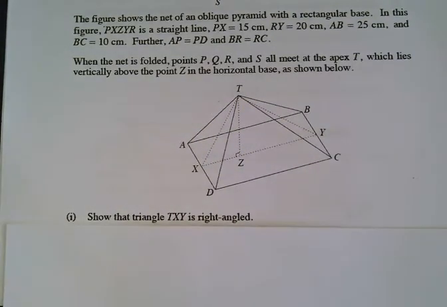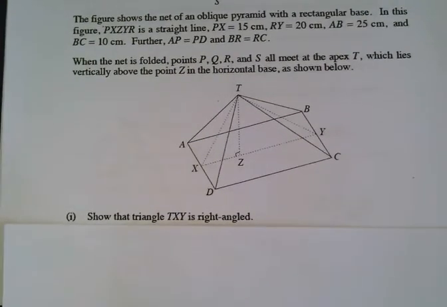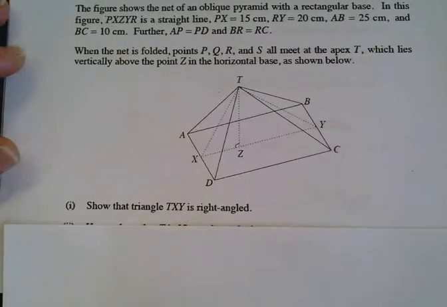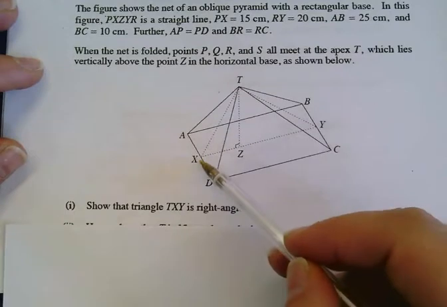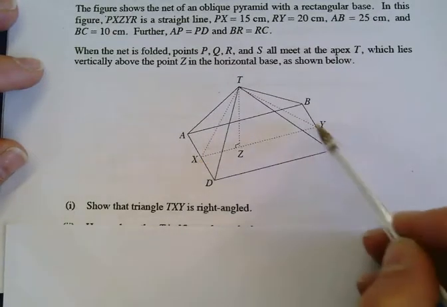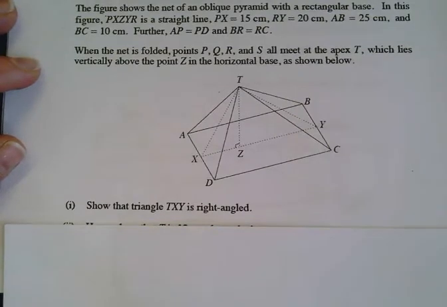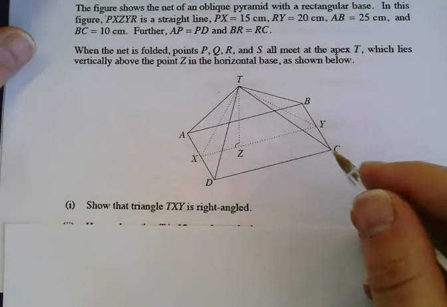Now that point Z is not in the middle. It is definitely not in the middle of that base, okay? And the first question is to show that the triangle TXY is right angled. TXY must be right angled at the top because it would never be right angled at the bottom. It couldn't be because it's folding over. So let's put some measurements on.